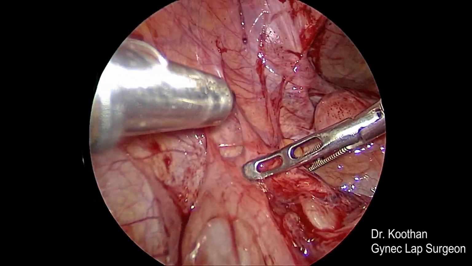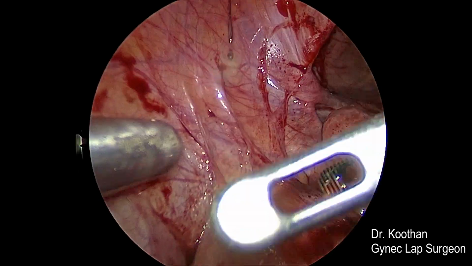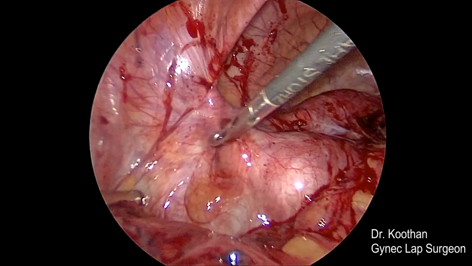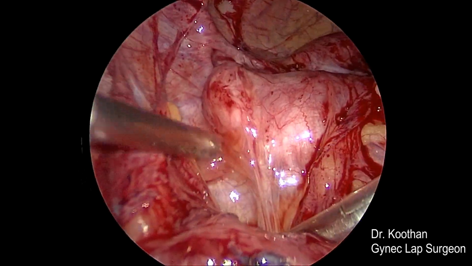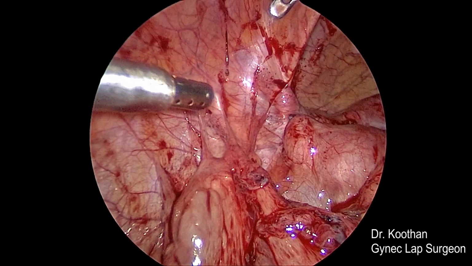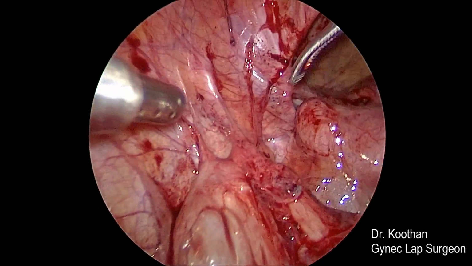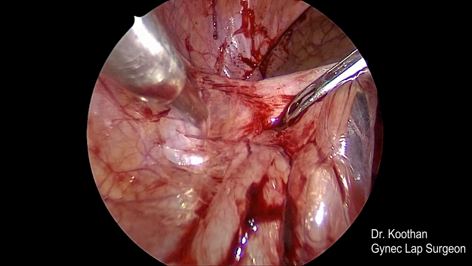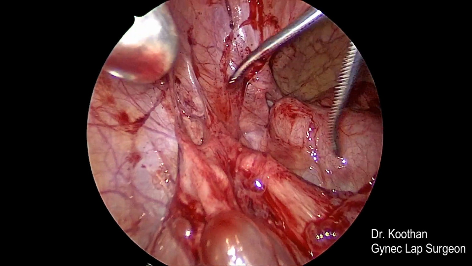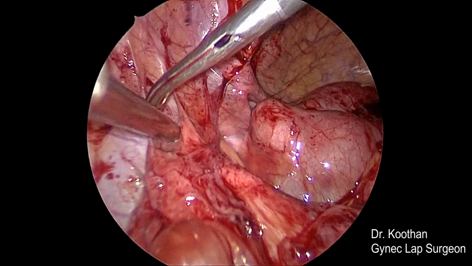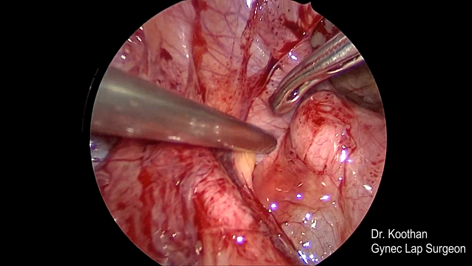This is actually the sigmoid, which is adherent over the left lateral abdominal wall, which is getting released. We have to adequately dissect the sigmoid and push it down so that the lateral wall dissection will become very easy.